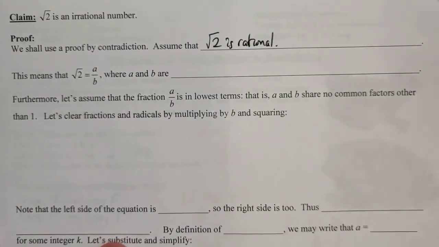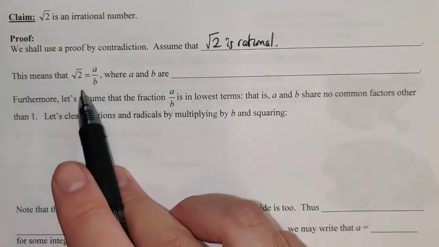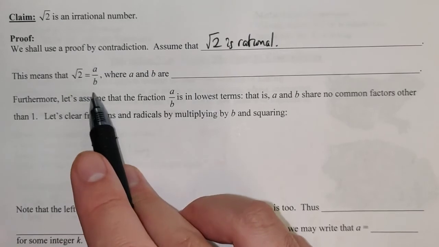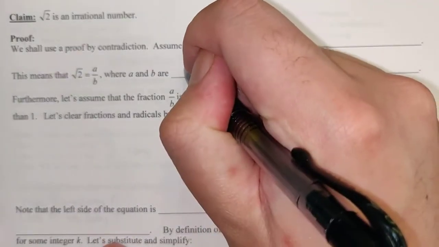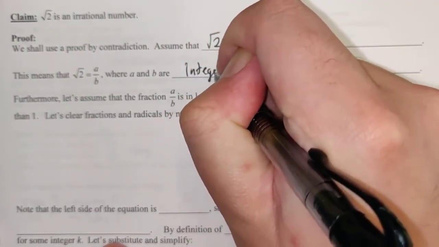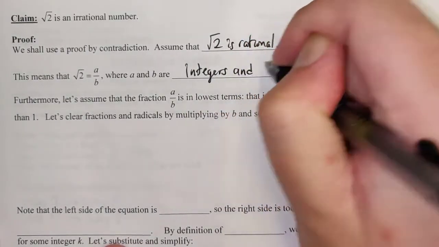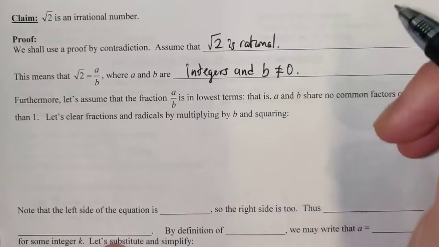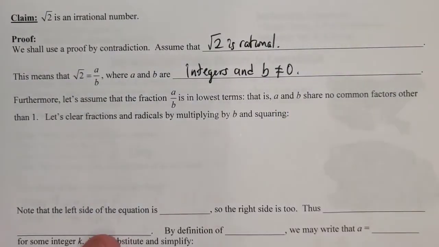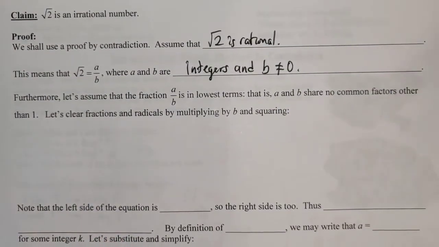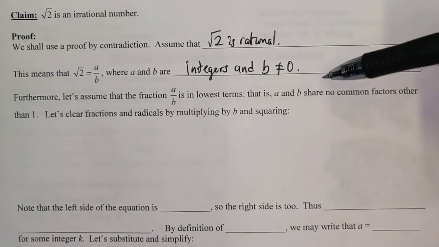This means that, based on the definition of rational, square root of 2 is equal to a over b, where a and b are integers. We also want to make sure that b is not 0, because if b is 0, then this explodes. We can't have a fraction with a denominator of 0. So a and b are integers and b is not 0.